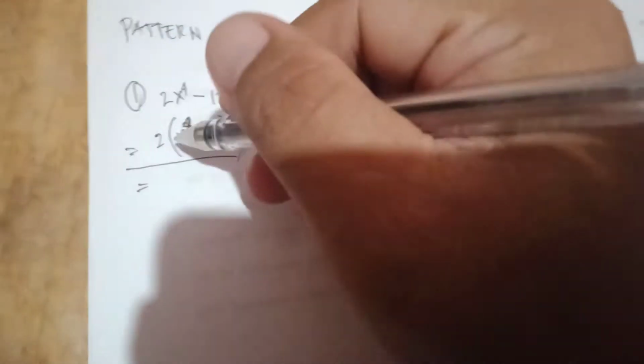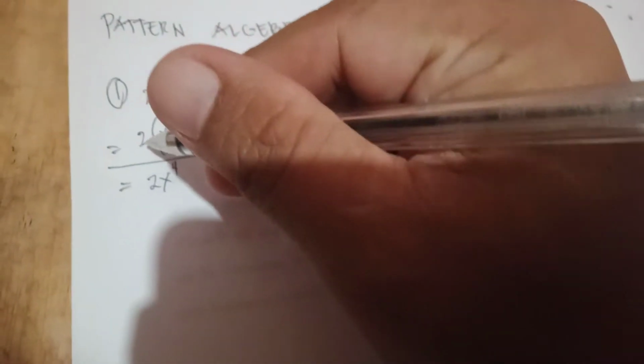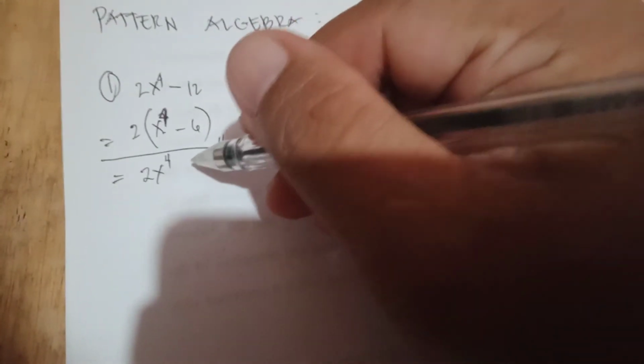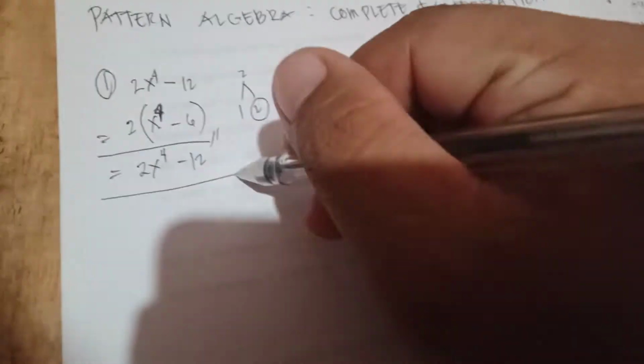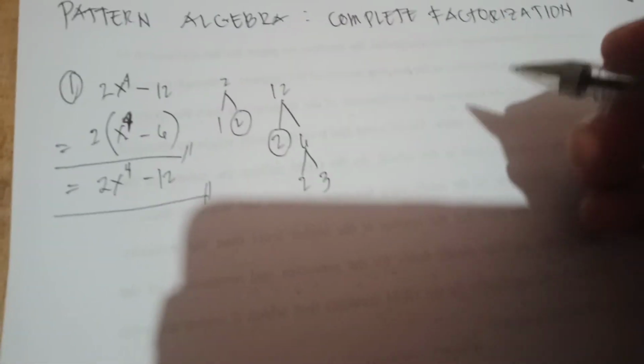2x^4 divided by 2 equals x^4. Negative 12 divided by 2 equals negative 6. Simplify: 2 times x^4 is equal to 2x^4. 2 times negative 6 is equal to negative 12. Therefore, the answer is correct.